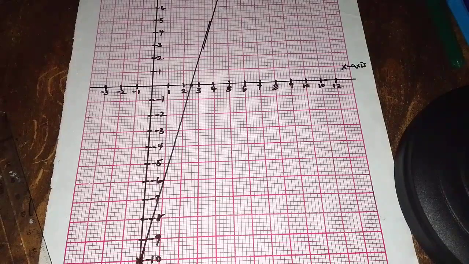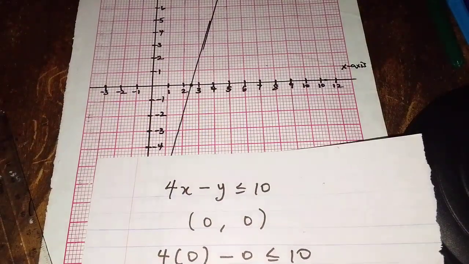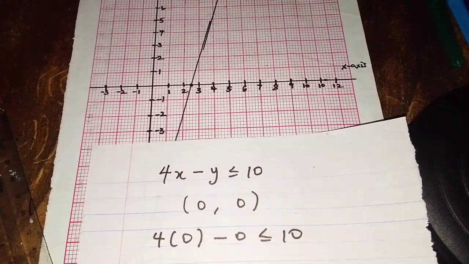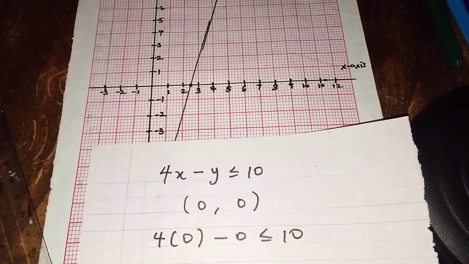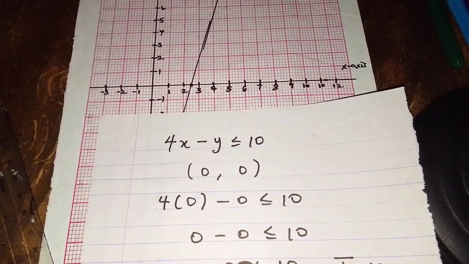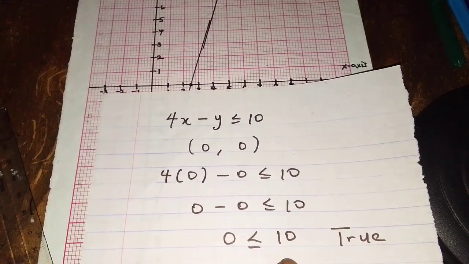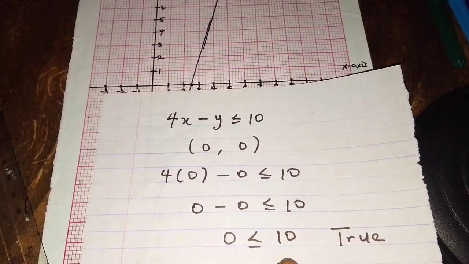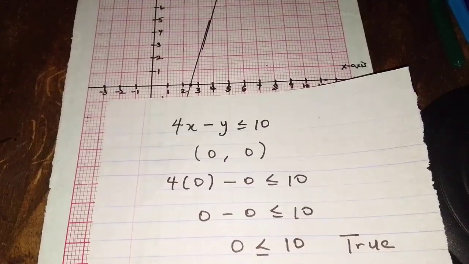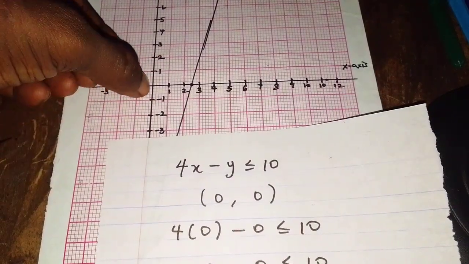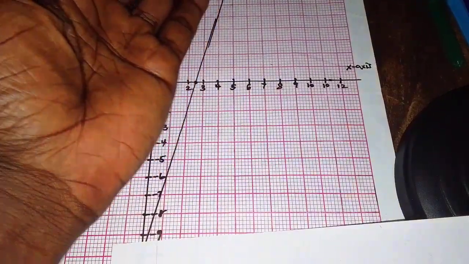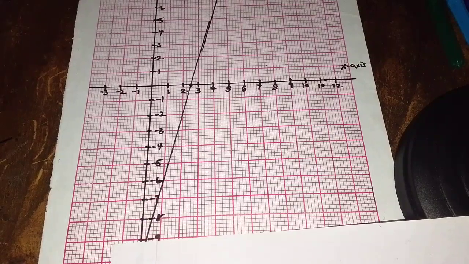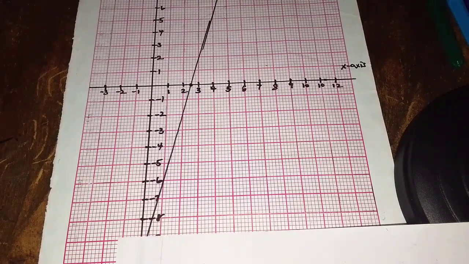If I substitute it into this equation, 4 times 0 is 0, 0 minus 0 is 0, and 0 is less than 10. Is it true? Yes. Since that point is taken from this side of the graph, I'm going to shade this side. I'll shade it in my mind to avoid the clumsiness we found in the first question.